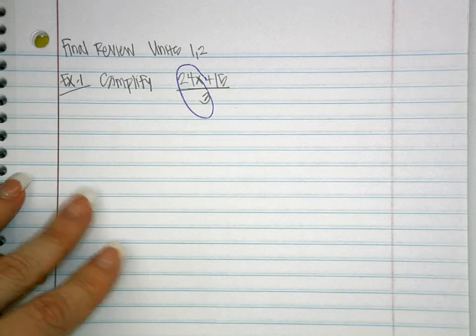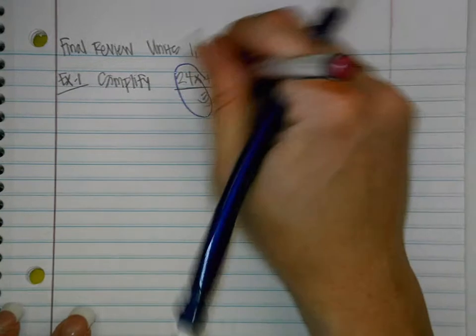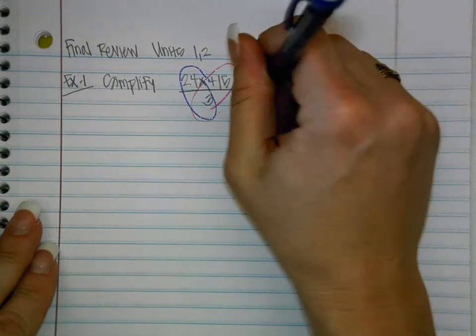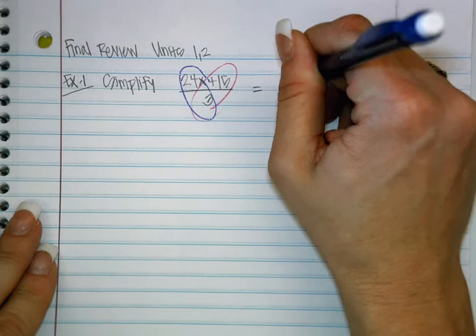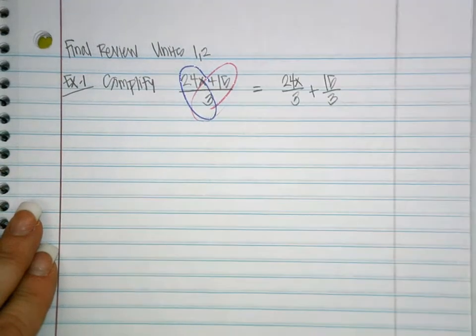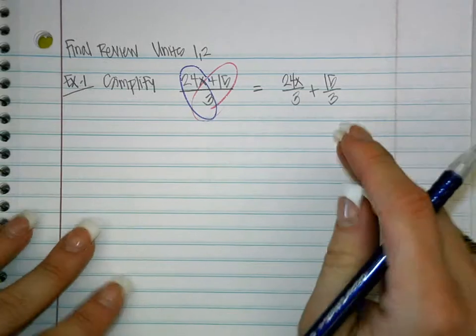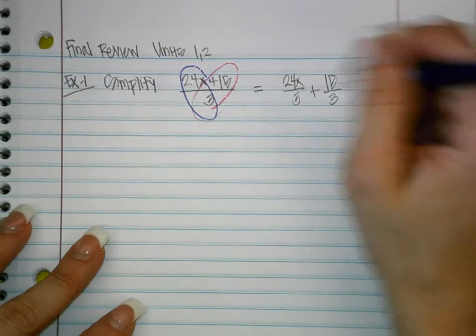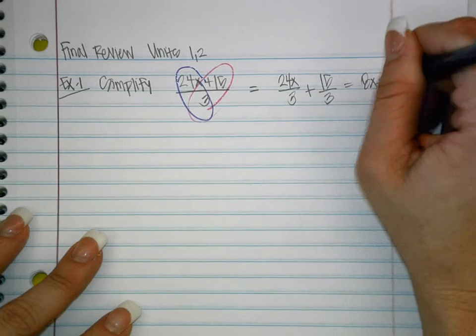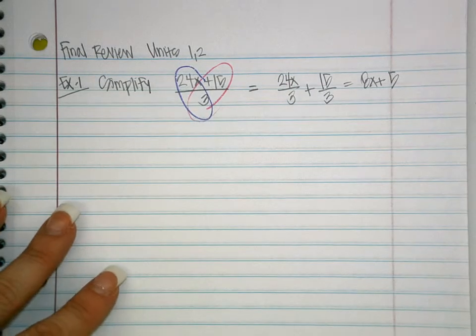24x over 3, and additionally you need to split it up so that you have a 15 over 3. You cannot just cancel the 3 with part of this fraction. So split this up to be 24x over 3 plus 15 over 3. Then it's just a simple reducing problem. 24x over 3 gives you 8x plus 15 over 3 is 5. That's the answer that I'm looking for.